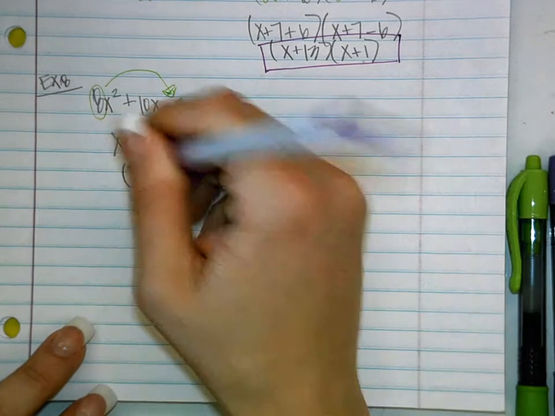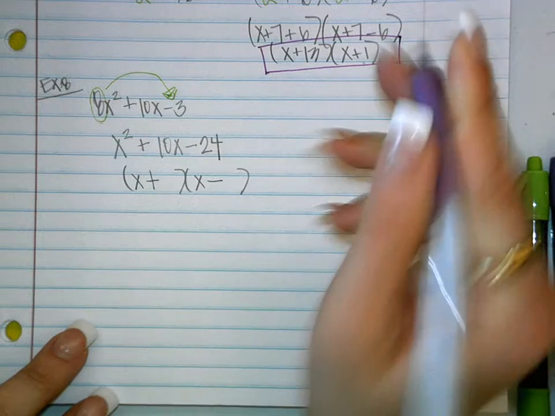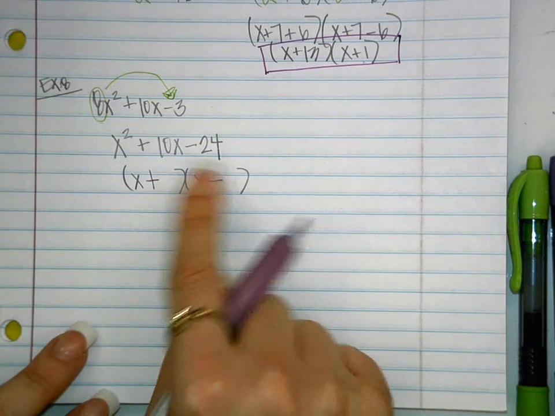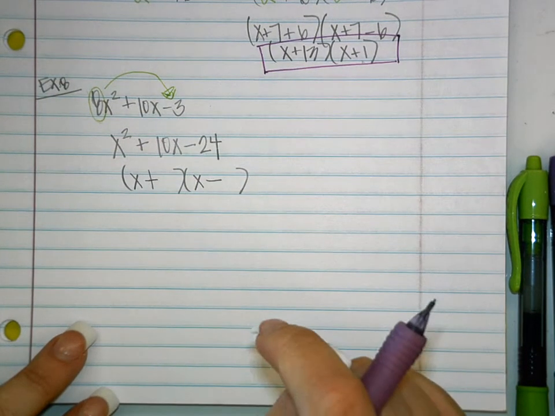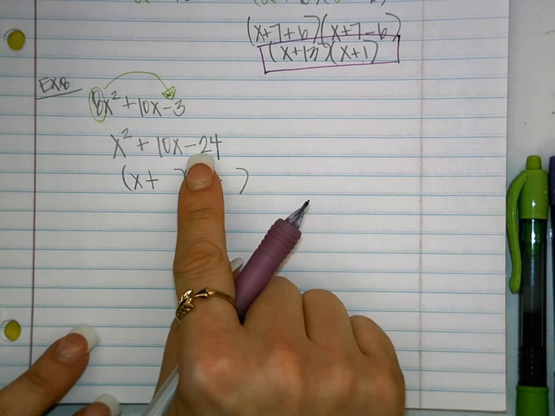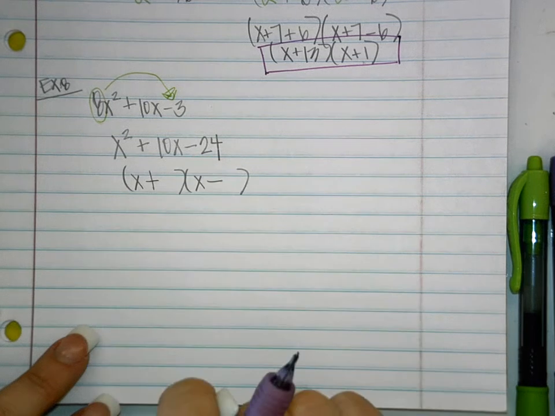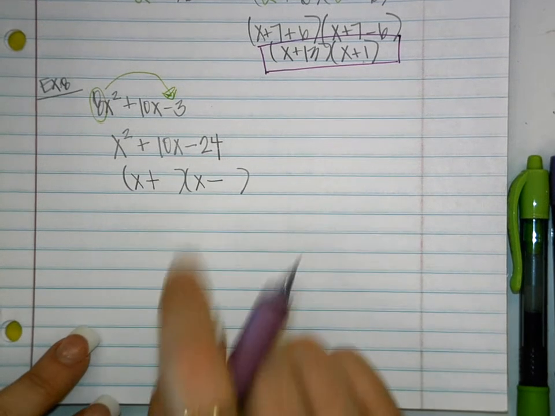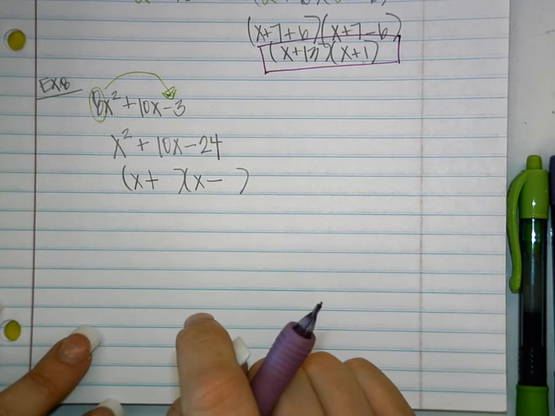x squared obviously breaks down to x and x. What would multiply to negative 24 and add to positive 10? Can 4 and 6 work? No, 4 and 6 cannot work because they don't multiply to give you a negative. Okay, you have to have one positive, one negative. 12 and 2 will work.